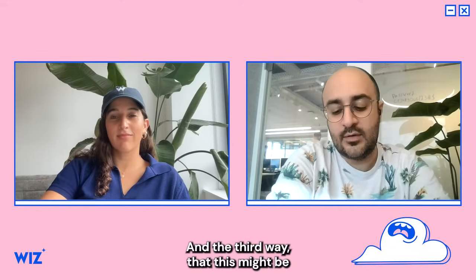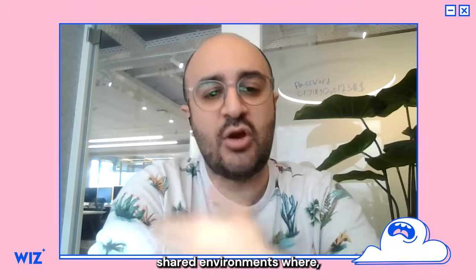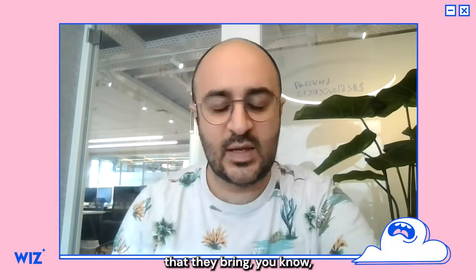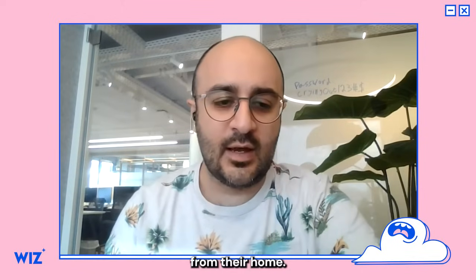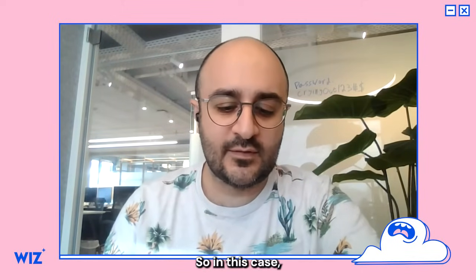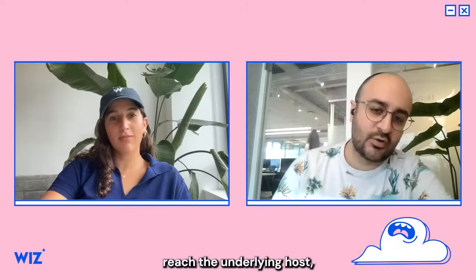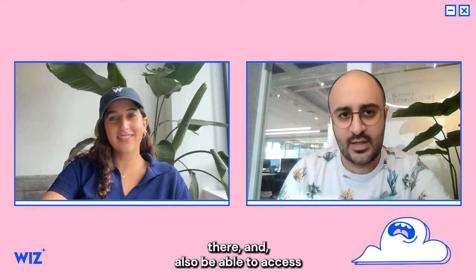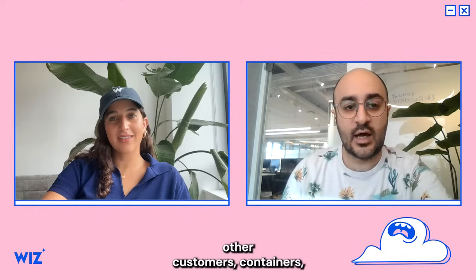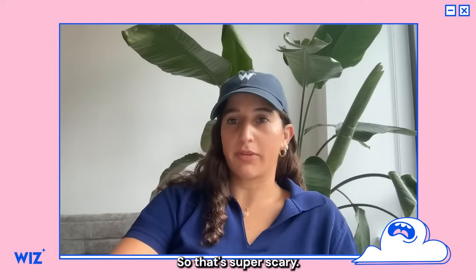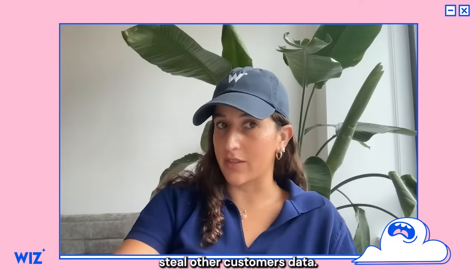And the third way that this might be exploited is in shared environments where, let's say, a company allows anyone to run a container image that they bring from their home. So in this case, just by allowing anyone to run a container image, they'd be able to escape their container, reach the underlying host, steal whatever they can find there, and also be able to access other customers' containers. Because once they have access to the host, they can access anything. That's super scary. Like if it's multi-tenant, you could literally steal other customers' data.